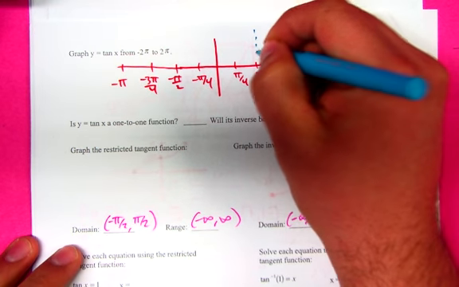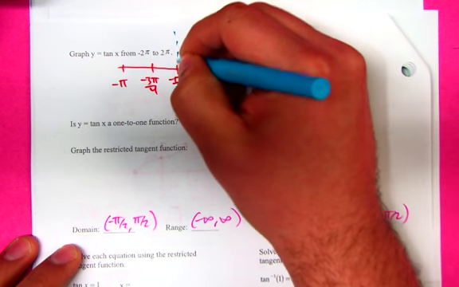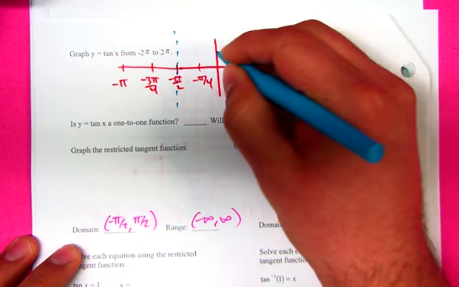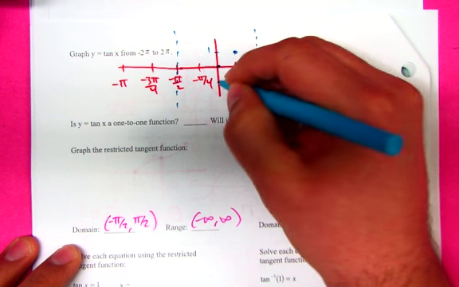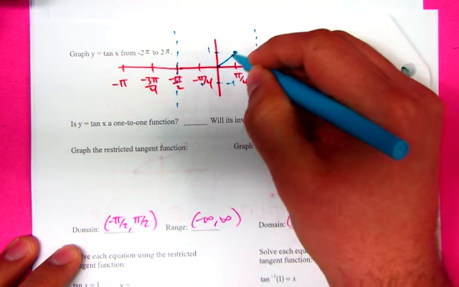And if you recall, the tangent graph looks something like this.